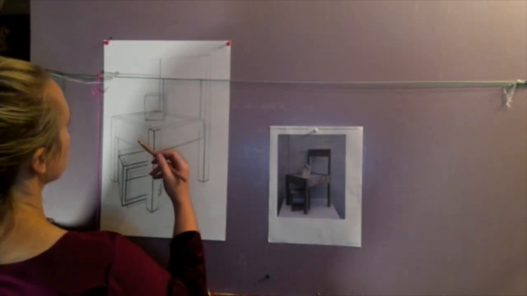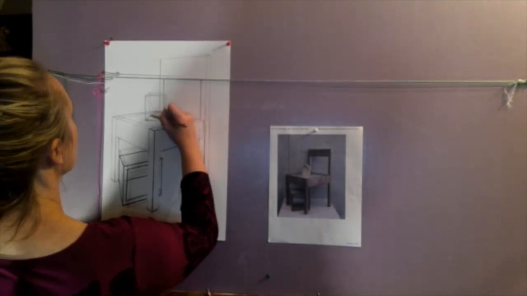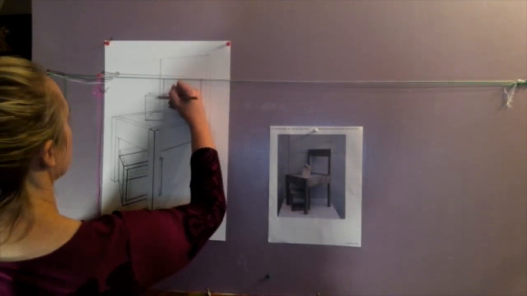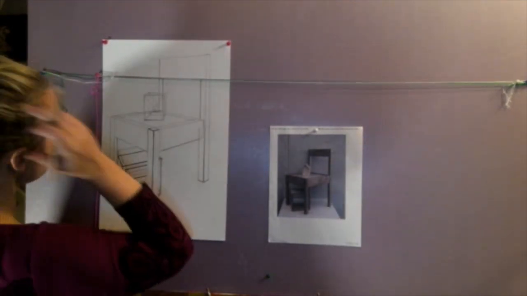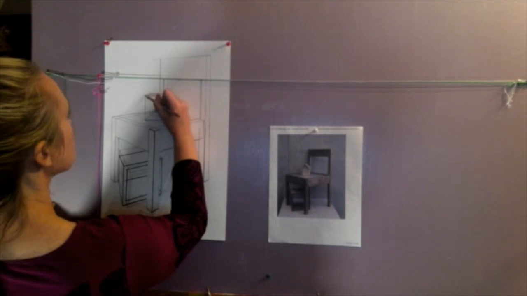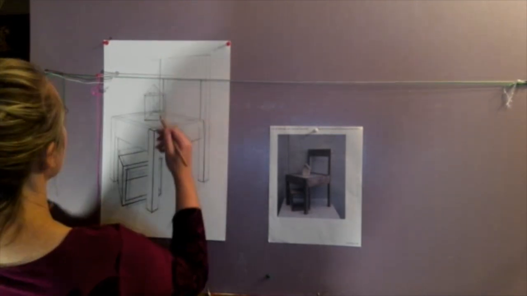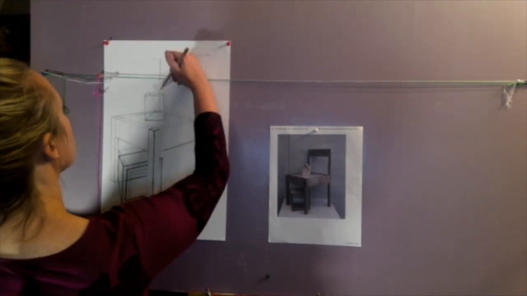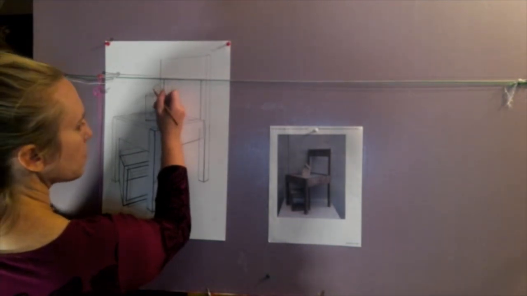So I'm drawing an X to find the center, and then the back, so I can find and draw a line straight up to find the peaks and how to join them. First do the front peak and then do the back peak. And that back little top edge goes to the vanishing point.